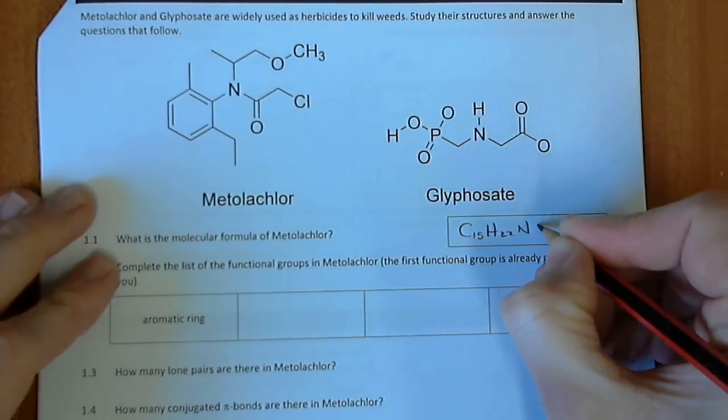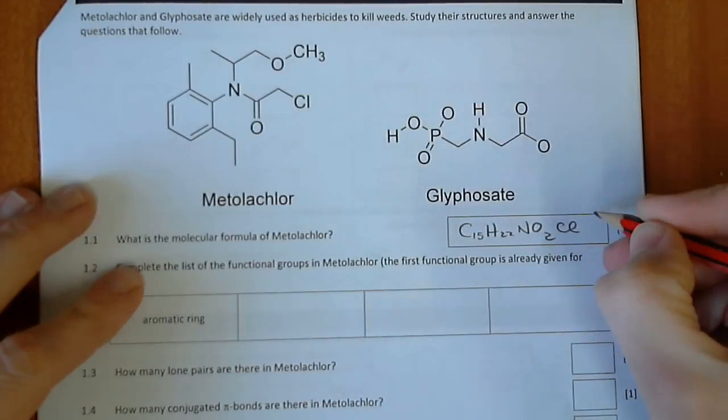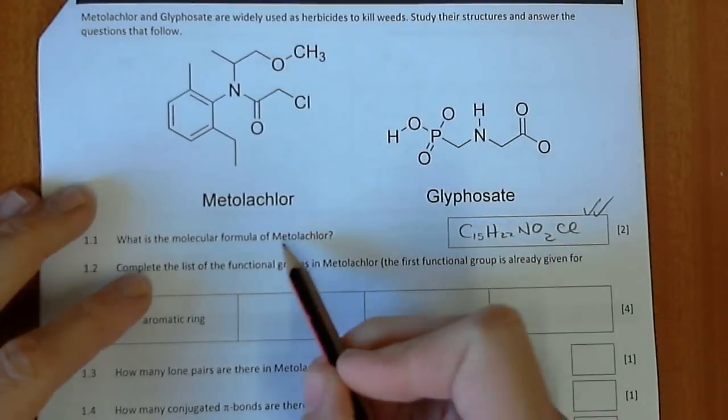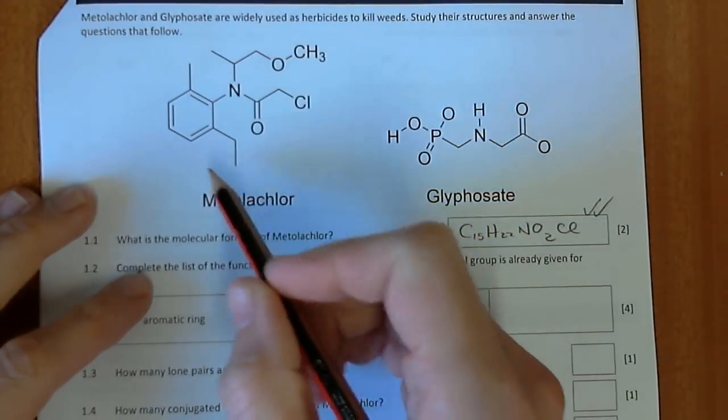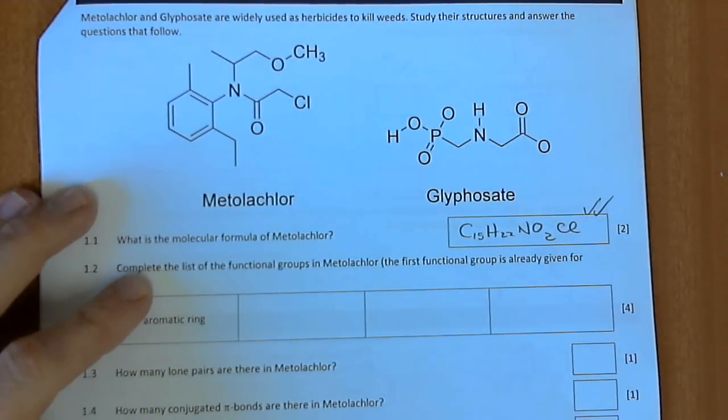H22, NO2, and then the chlorine. You get your 2 marks if you got that exactly correct. All right, so this metolachlor, you should be able to work something like that out.